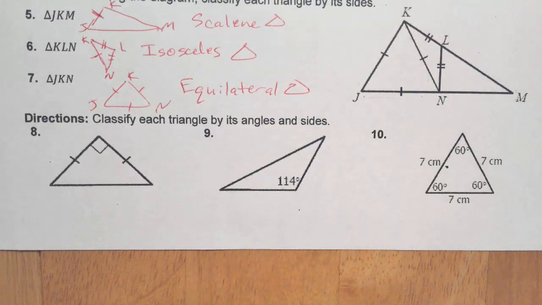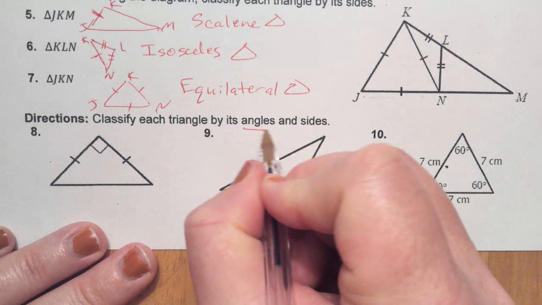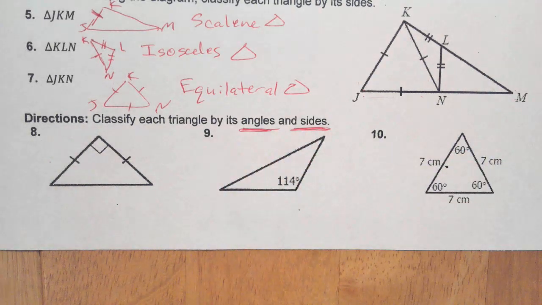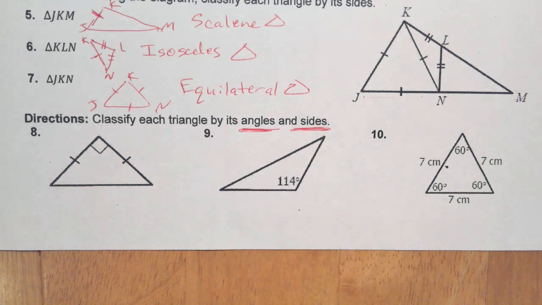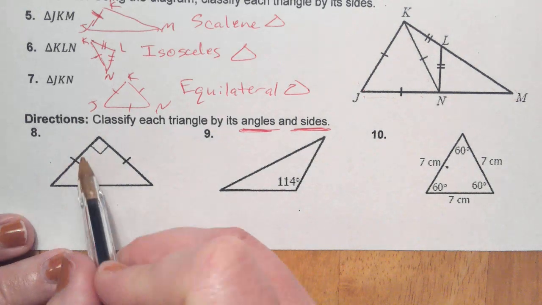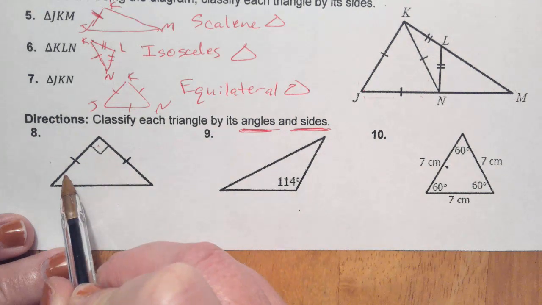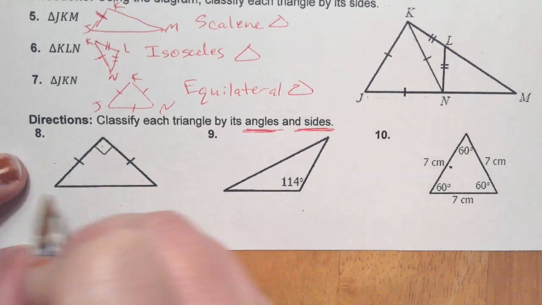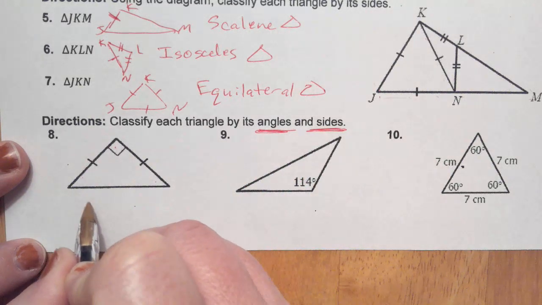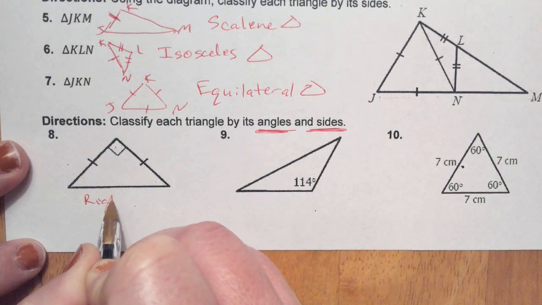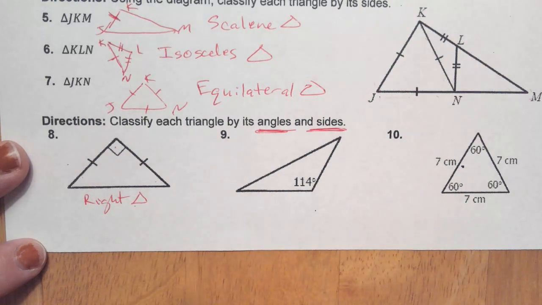All right, number 8. Number 8, so this time they want angles and sides. So we have to do it in that order. The first thing we have to classify is by the angles, and the second thing we have to classify is by the sides. Okay, so angles. Look at the angles. We have a 90-degree angle, nothing, nothing. So that right there would be a right triangle. Okay, so that's just by the angles.